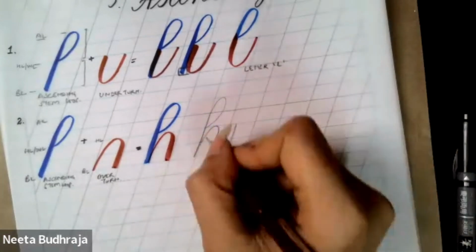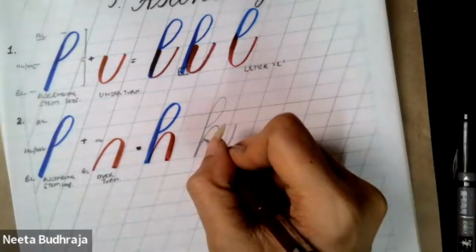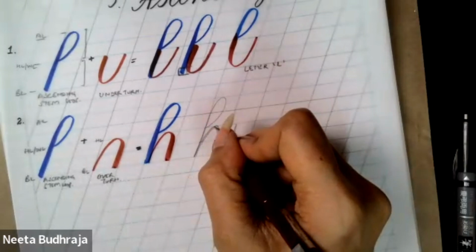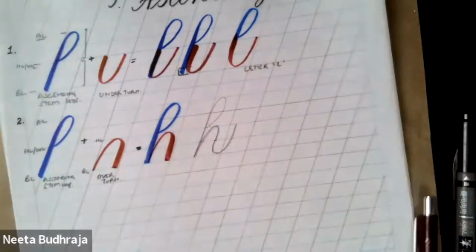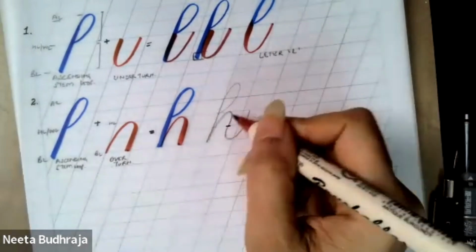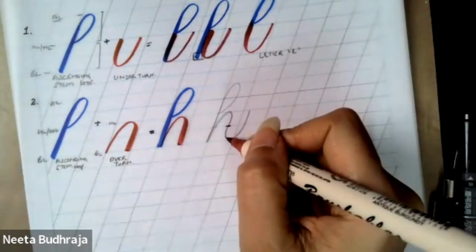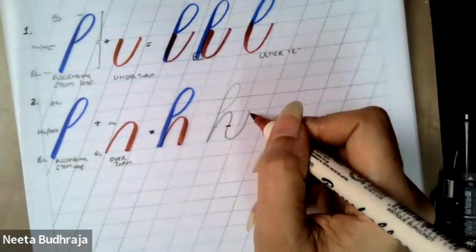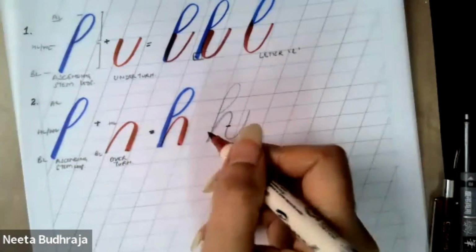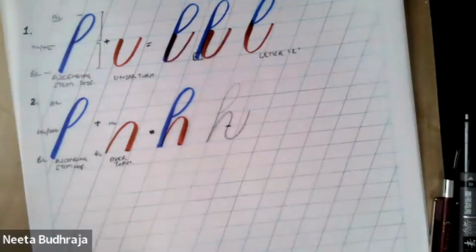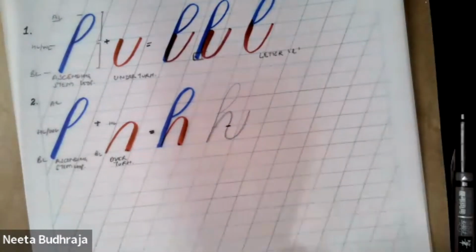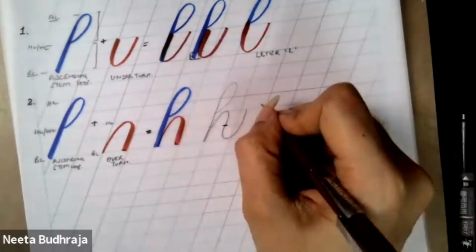So this portion is somewhat used in our letter H. We can say that till here we are using our overturn, and from here we are using our underturn. So yes, a partial overturn is used in our letter H.